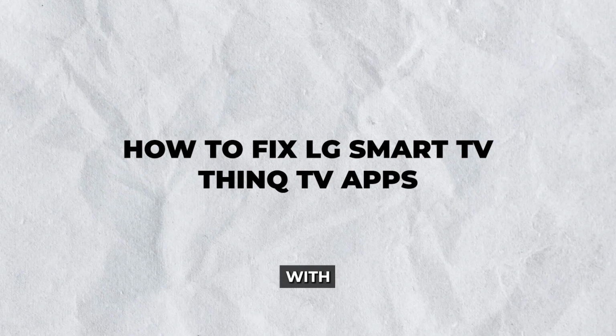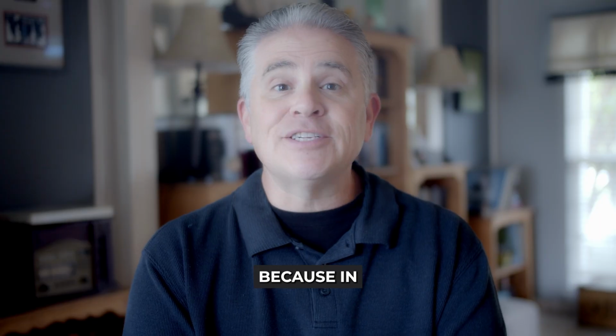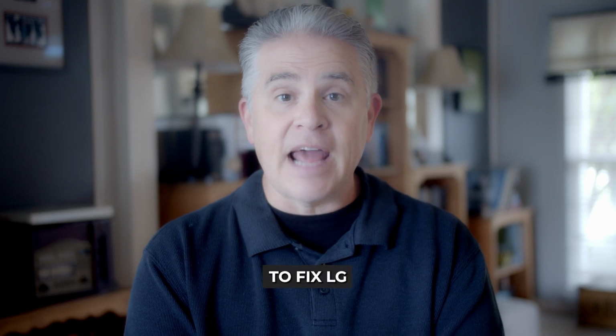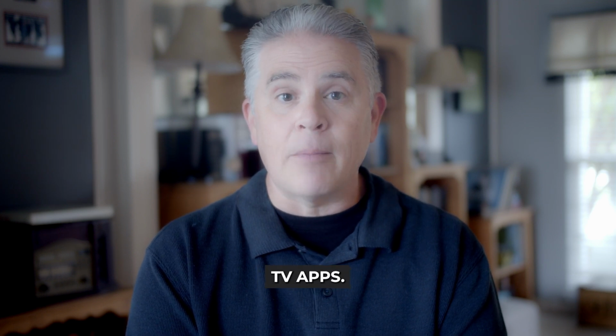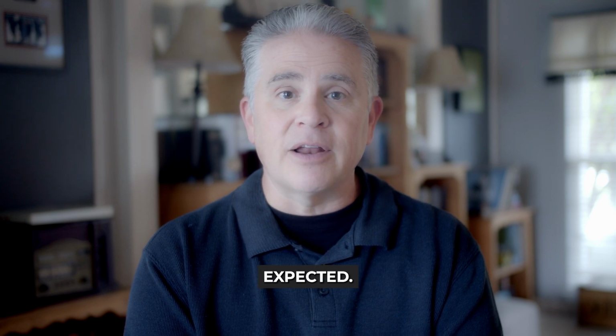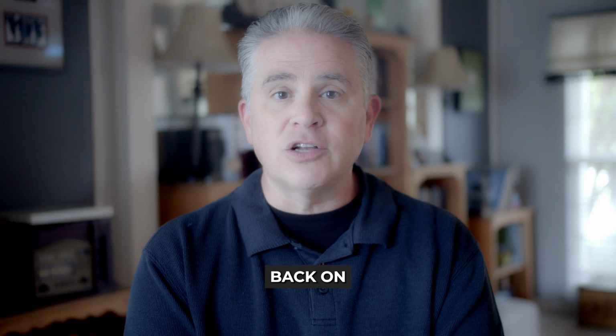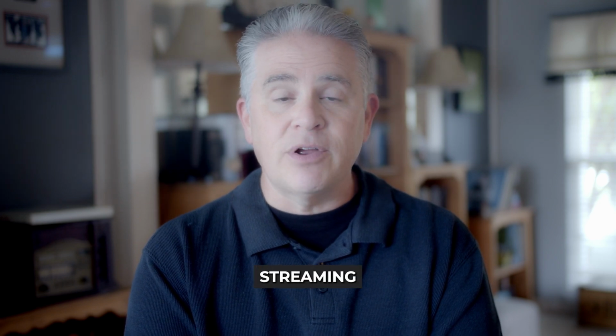Hey there! Struggling with issues on your LG Smart TV ThinQ TV apps? Worry not, because in today's guide, we're diving into how to fix LG Smart TV ThinQ TV apps. Whether apps are crashing, not opening, or simply not performing as expected, we've got a comprehensive step-by-step approach to help you get things back on track, ensuring you enjoy seamless streaming once again.